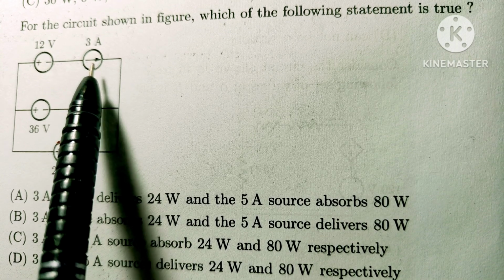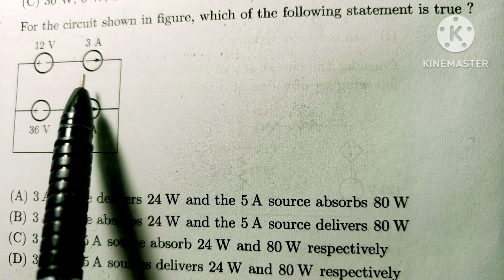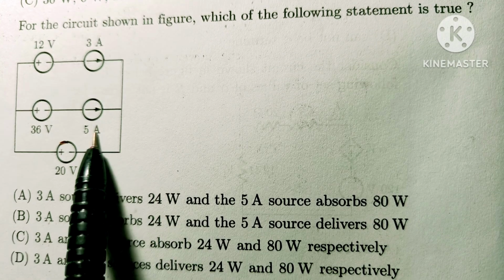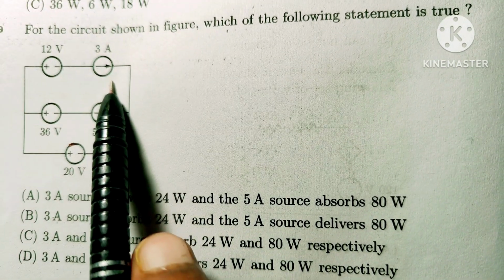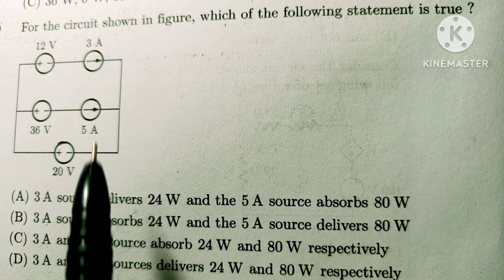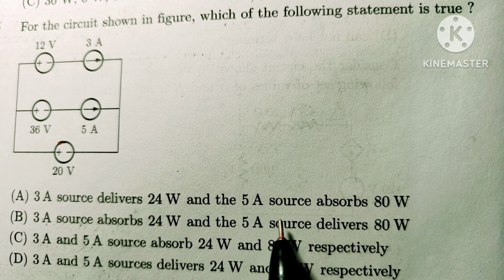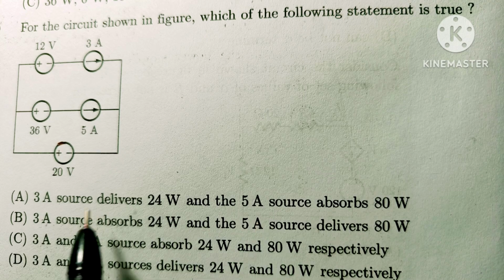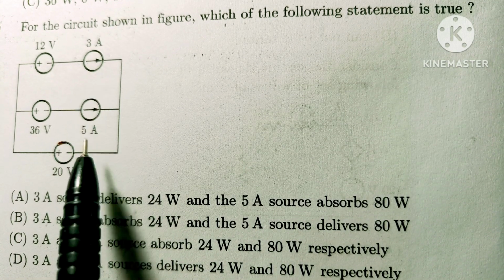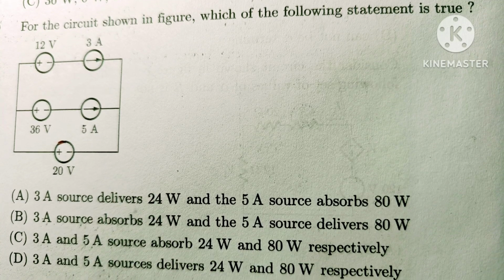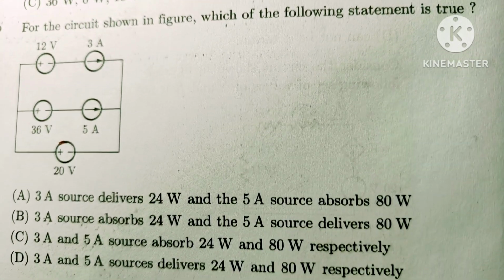But for the 3 ampere and 5 ampere sources we need to know the voltage. Then we can comment on whether each source will absorb or deliver power. So let us see how we can find the voltage across the 3 ampere and 5 ampere sources.